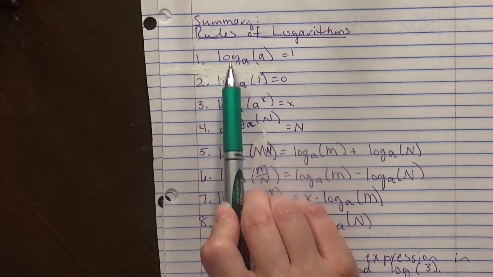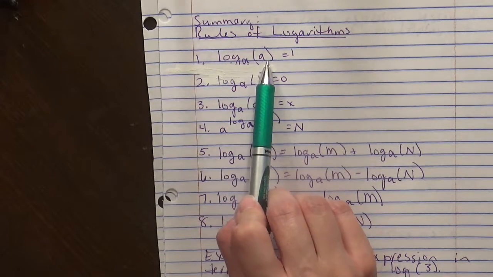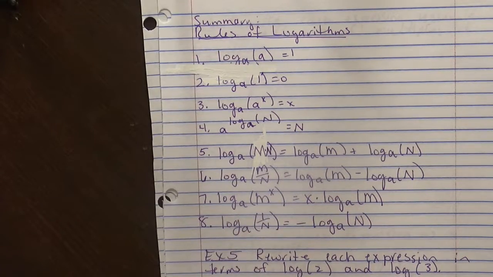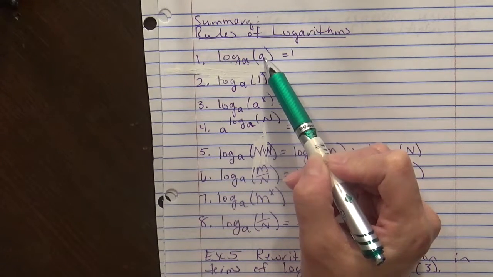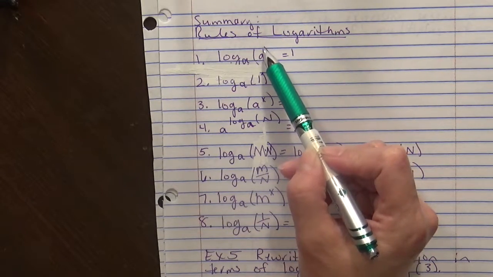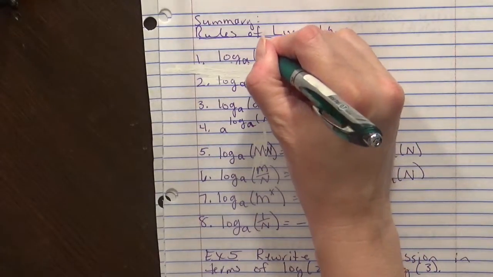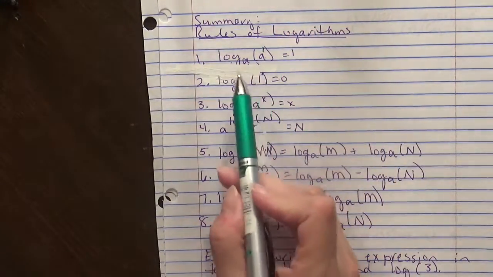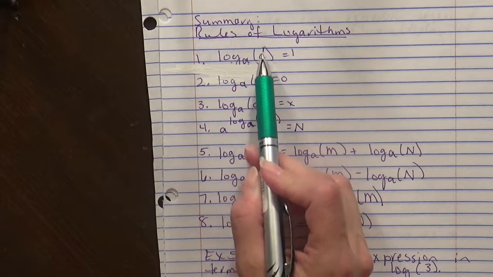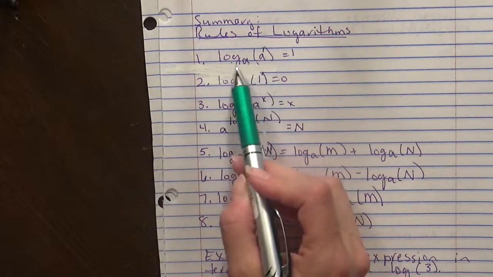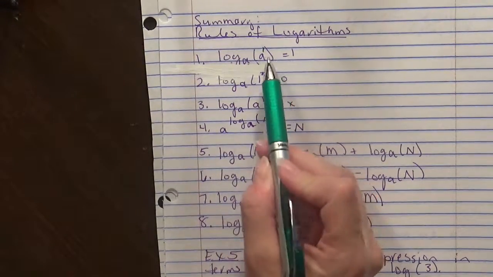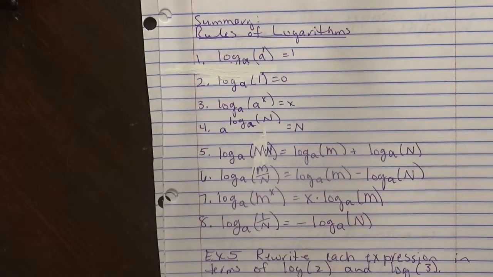Number 1 states that log base A of A equals 1. There are different ways you can think about this, but let's look at the inside of our log function. We've got this A. We don't have an exponent on it, so we know it means A to the first power. So you've got the log base A of A to the first. Since these have the same bases, you get to cross them out because they're inverses. So the only thing that's left is that one exponent from the A.